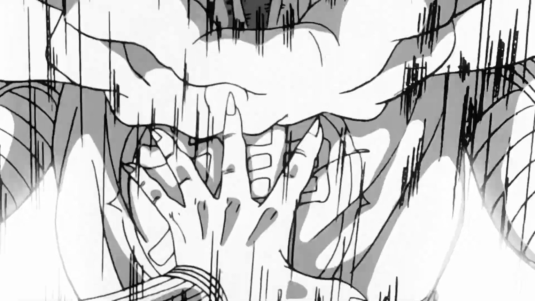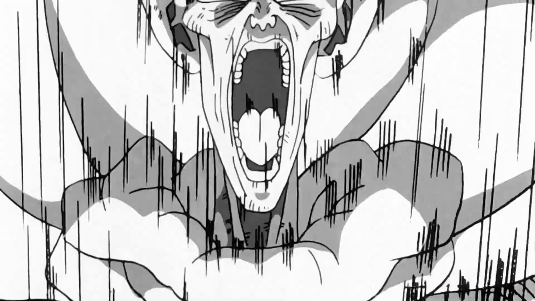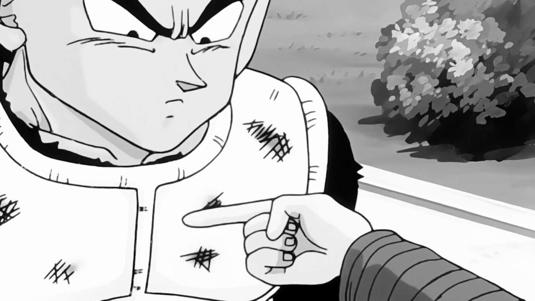timeline, but we can make a safe argument that he did, because in all likelihood this timeline is most likely identical to the main timeline, up until the point where Cell shows up in one timeline and doesn't in the other. Now we must factor in Vegeta.